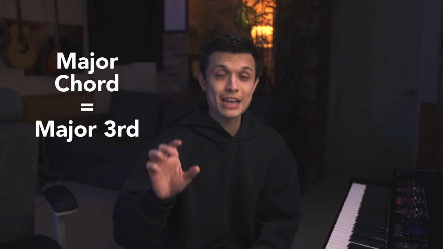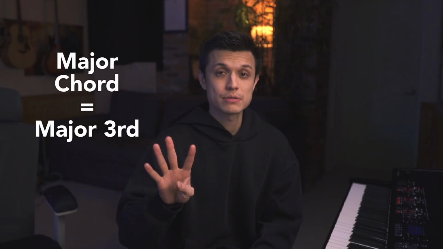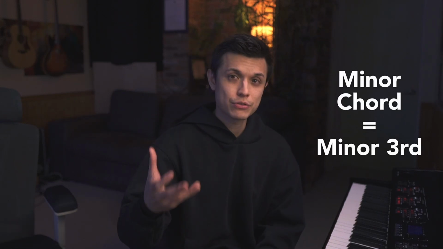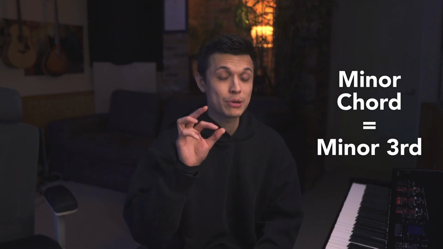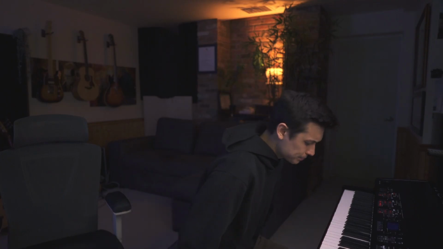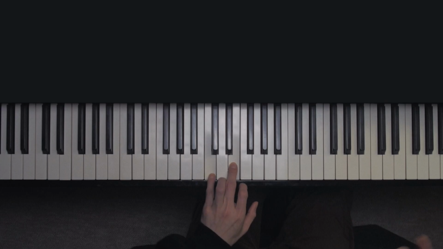If you're really remembering anything, a major chord has a major third from the root, and that's 4 semitones or 4 half steps. A minor chord uses a minor third and has 3 half steps, or a half step and a whole step from the root. So now we've got these 2 notes, but I said that a major or minor chord consists fundamentally of 3 notes. We're missing 1, right?